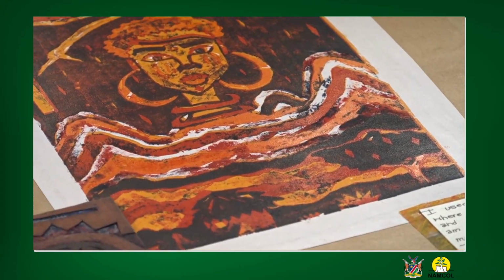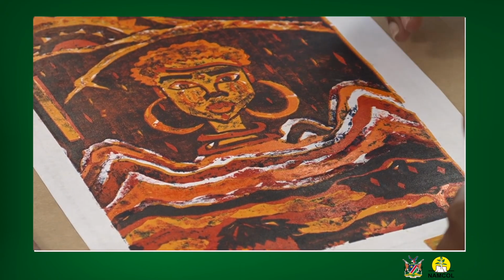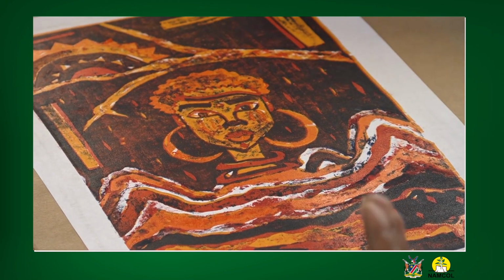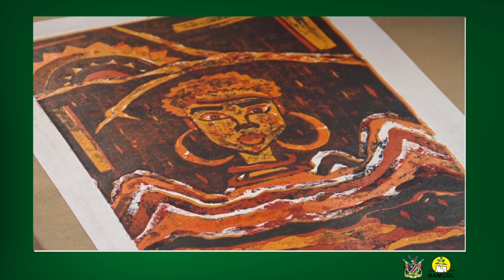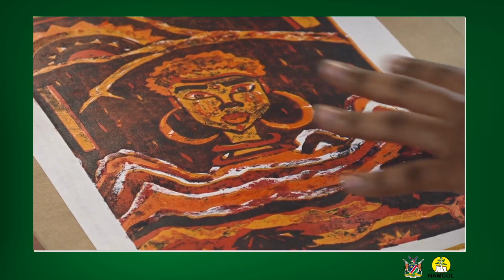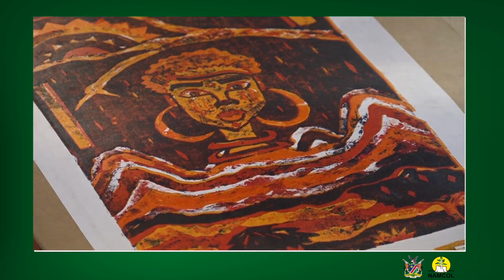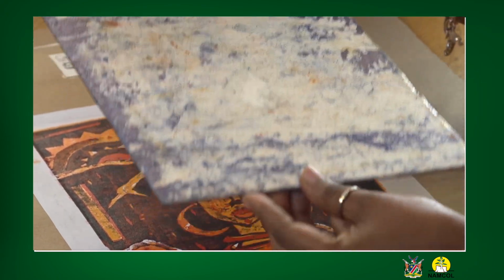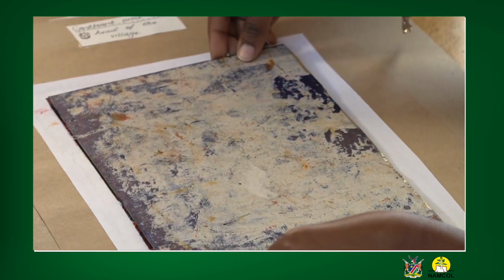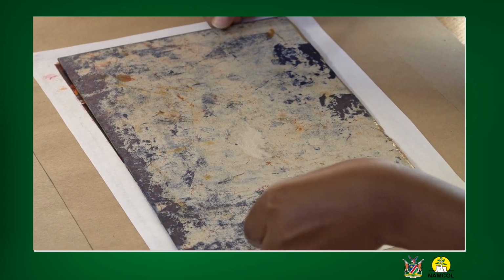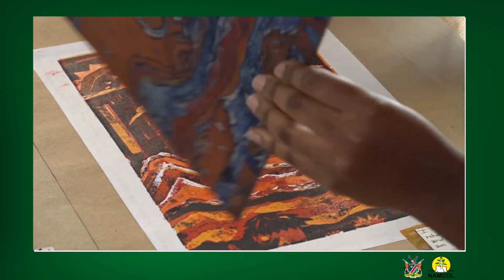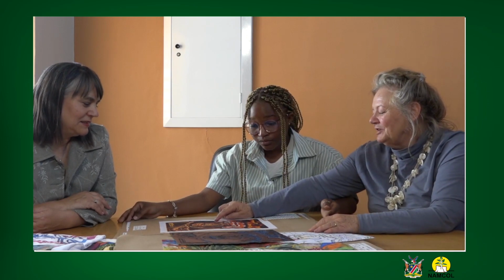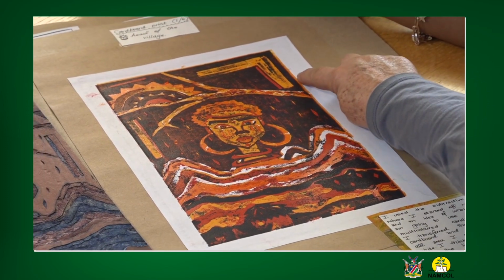But with this specific technique, you need to start from the lightest to the darkest. So I started off with the yellow, and then you print it. It's a very intricate technique, I'd like to say, because you need to make sure that you are layering it on the same spot each time that you go. Yes, we call it the registration. You can see here the registration was a little bit off, but that's not necessarily a bad thing.